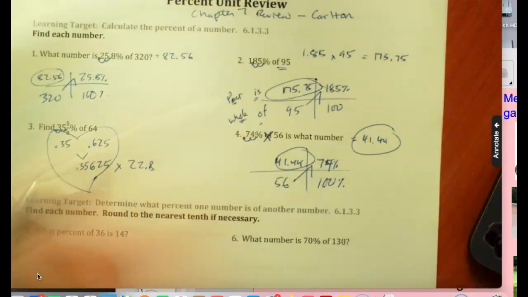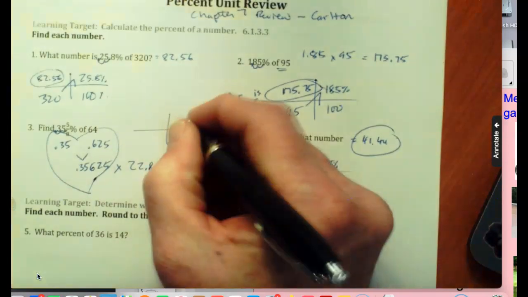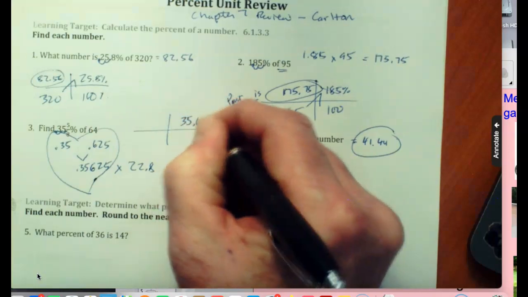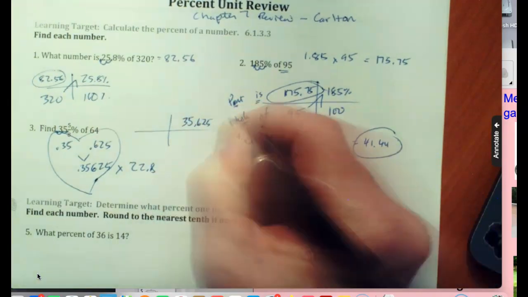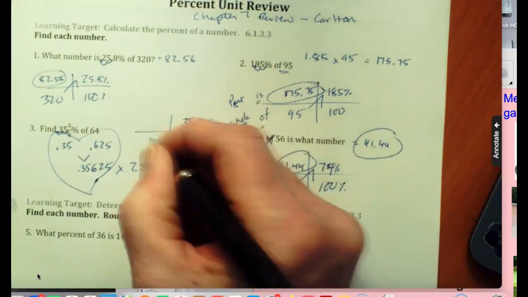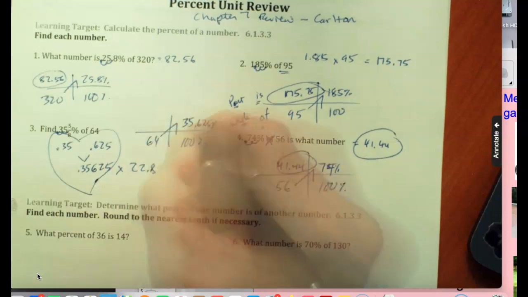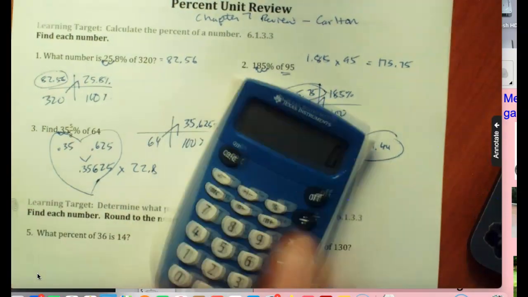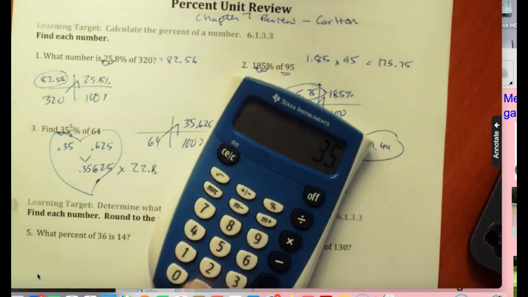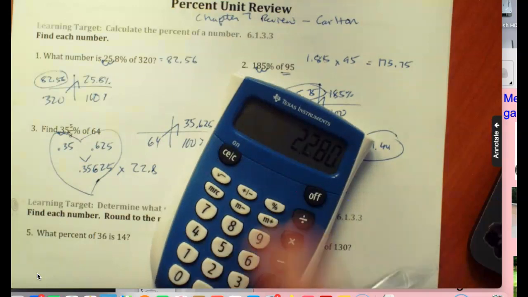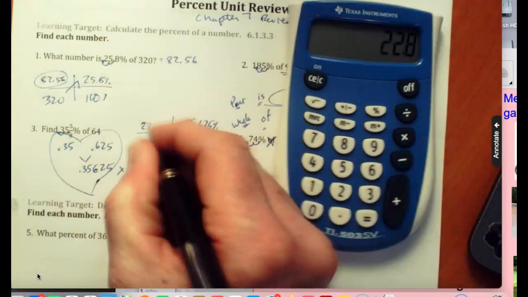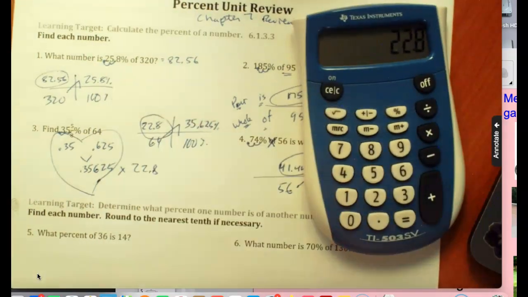You can box just about anything. You just put it up there. This would be 35.625%. You just convert the fraction to a decimal. That's out of 100%. And we're looking for something out of 64 here. We're just going to multiply and then divide. So we will do that. 64 times 35.625 divided by 100. We should get the same answer, 22.8. So a couple of different ways to do all those problems.